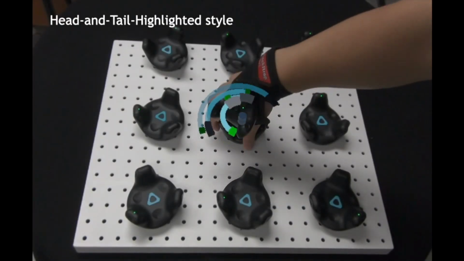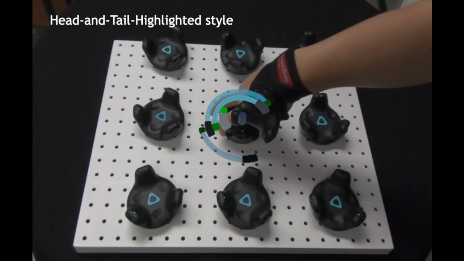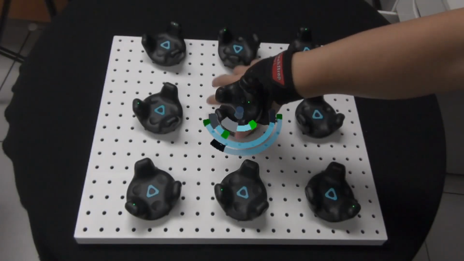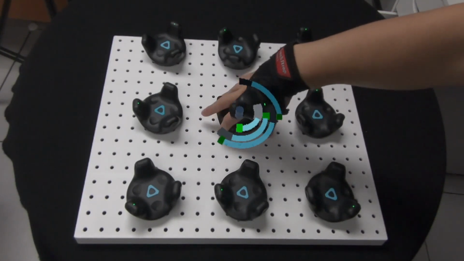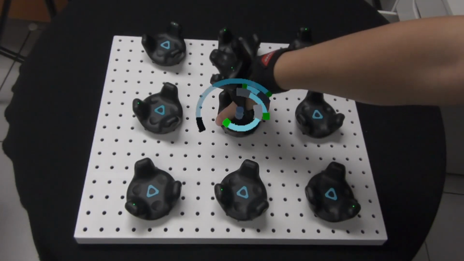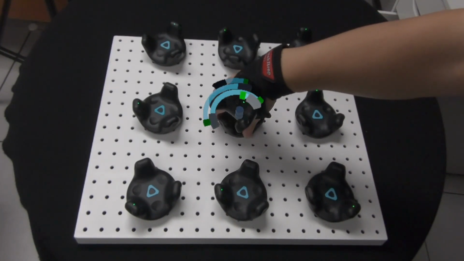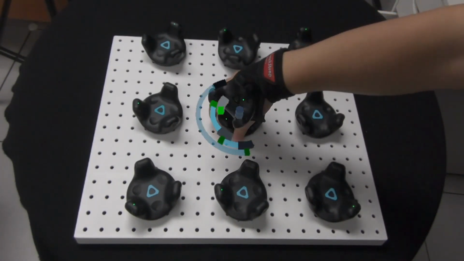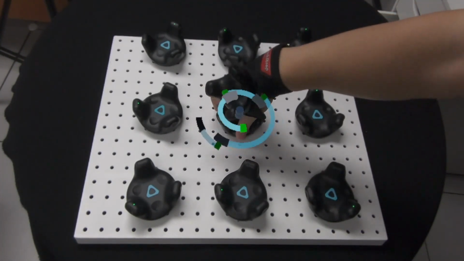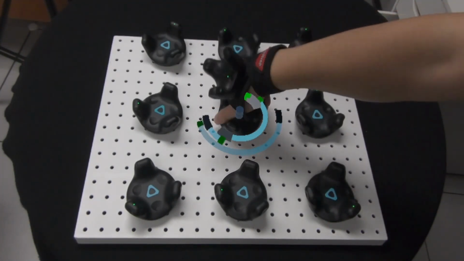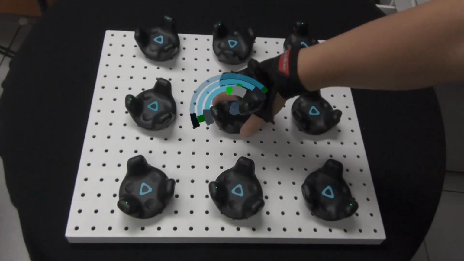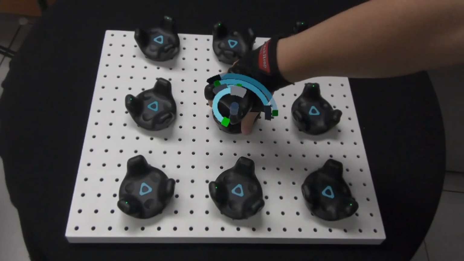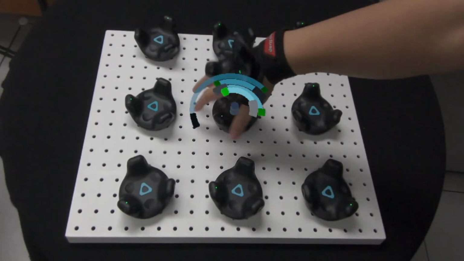In the head and tail highlighted style, the head and tail are replaced by a gray segment and a green segment, respectively. We tested a rotation cue with 0 to 3 rotation precues. For all styles, performance, that is speed, improved when the first precue was added. With 2 or 3 precues, there was a small but significant improvement in several cases, and the performance did not become worse in other cases. Averaged across all numbers of precues, the participants performed the fastest with the head and tail highlighted and the tail highlighted styles.